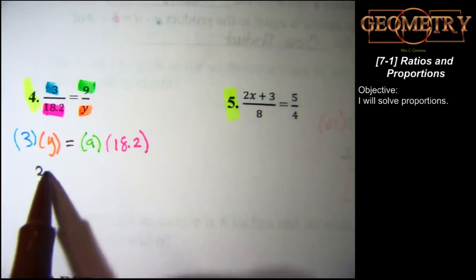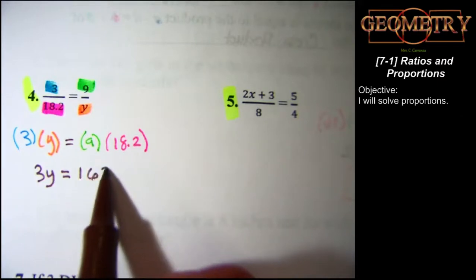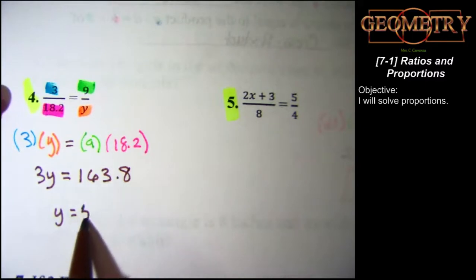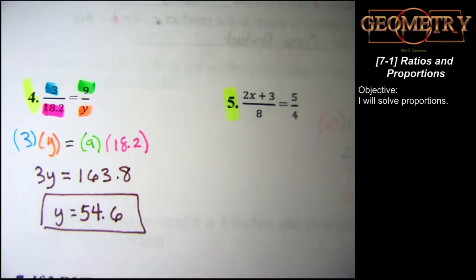All right, gonna need help with that 18.2. 163.8. And then divide that by 3. Probably going to have another decimal. 54.6. Okay. We all good? Yeah. Nice.